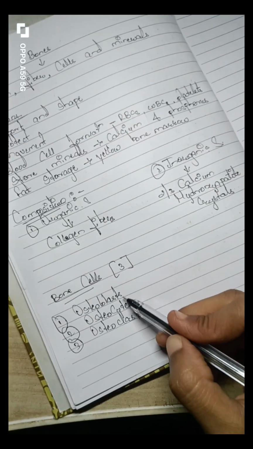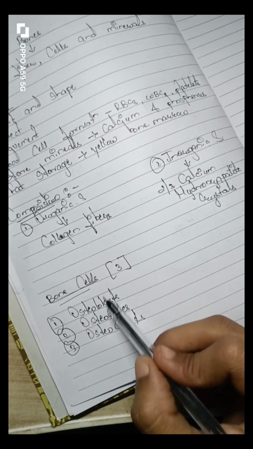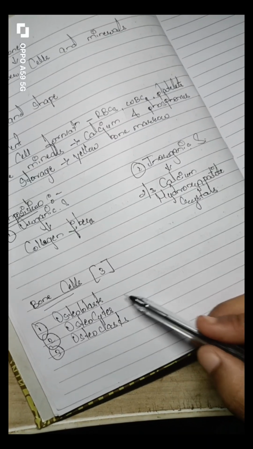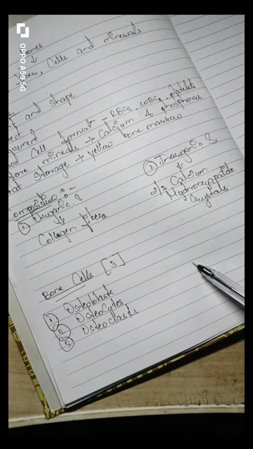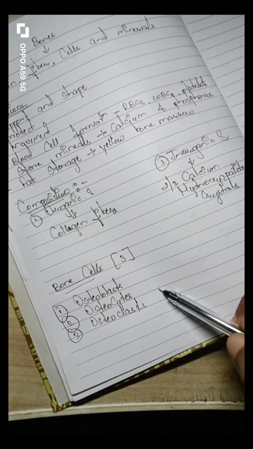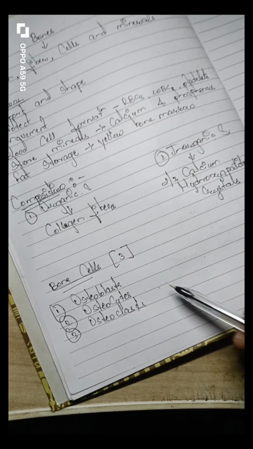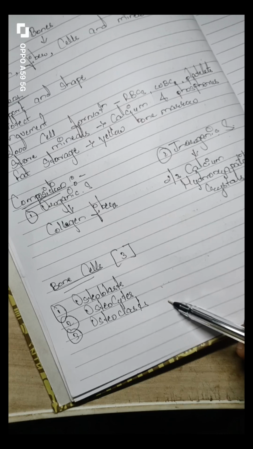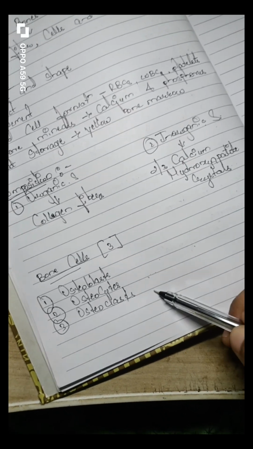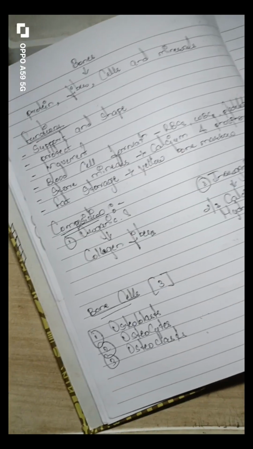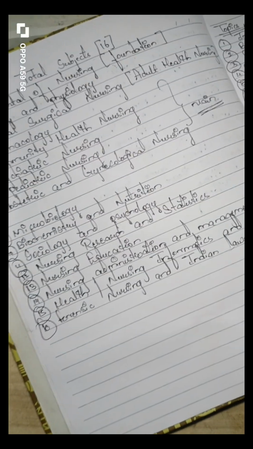So the function of osteoblasts is the creation of bone, and mineralization of bone takes place. Okay, coming next to osteocytes, here the bone maintenance takes place, and next about osteoclasts, here resorption of bone tissue takes place. Okay, this is all about bone cells.